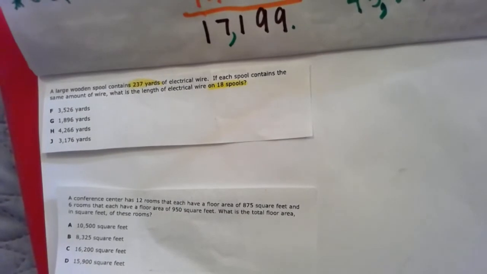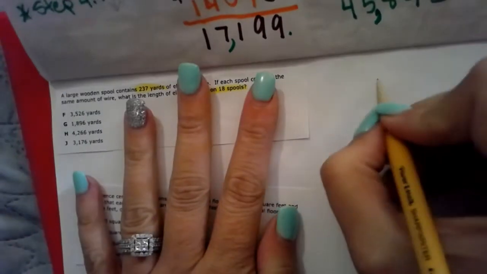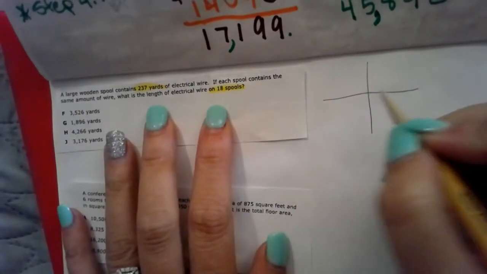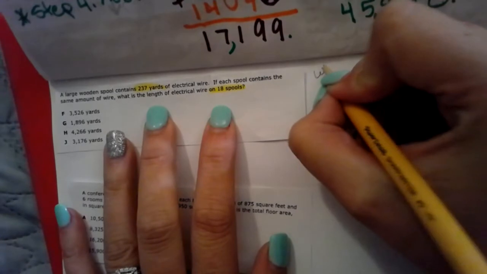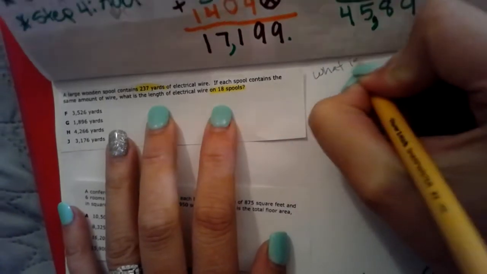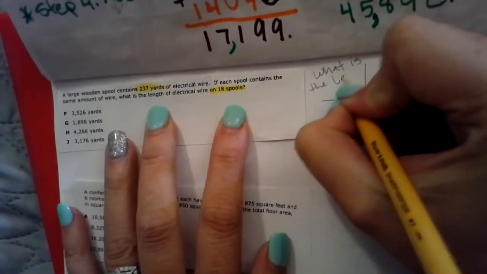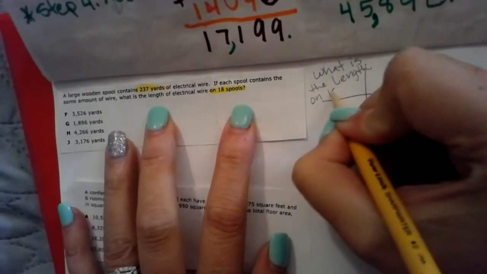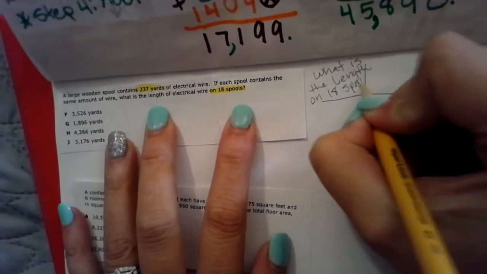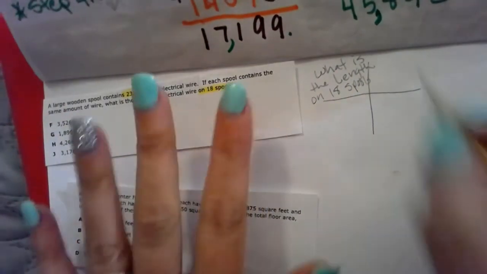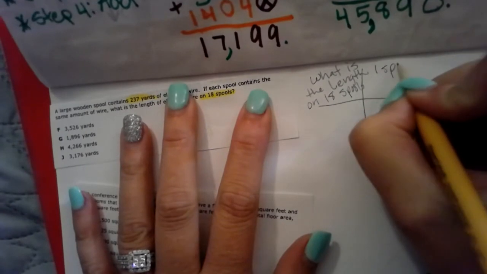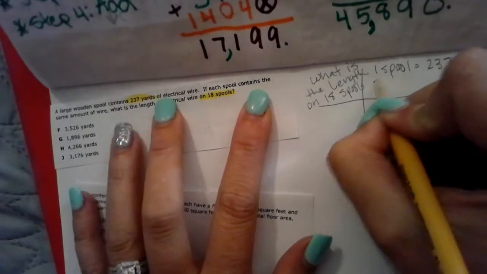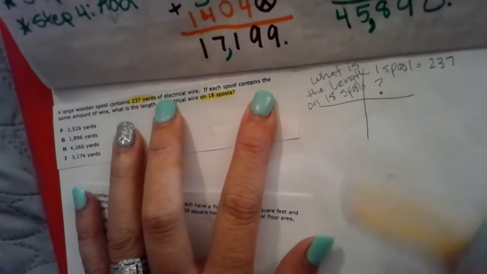So if I use RIPS to solve that, the question is, what is the length on 18 spools? Okay, important information is that 1 spool equals 237, and I want to know what 18 spools equals.